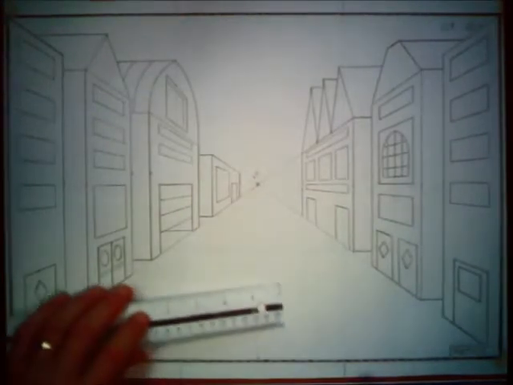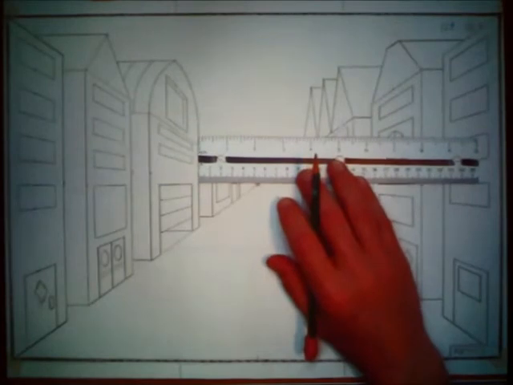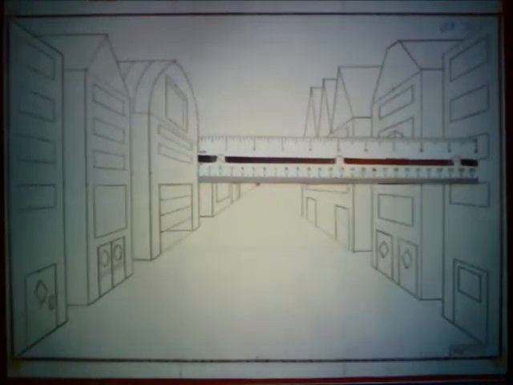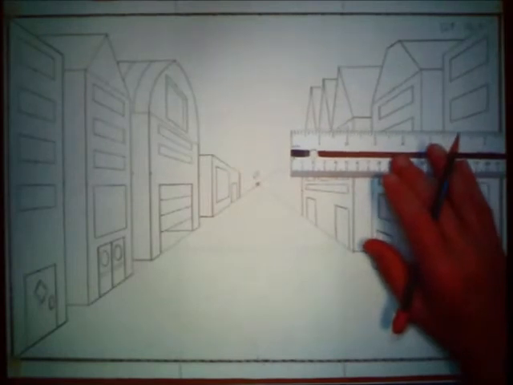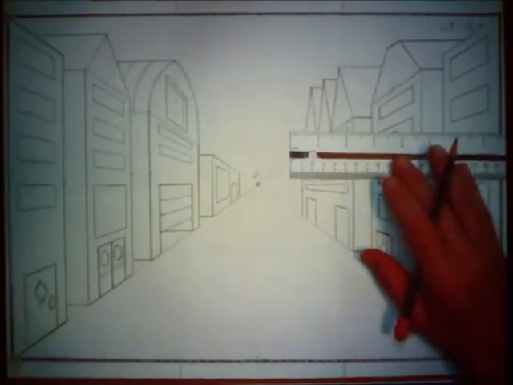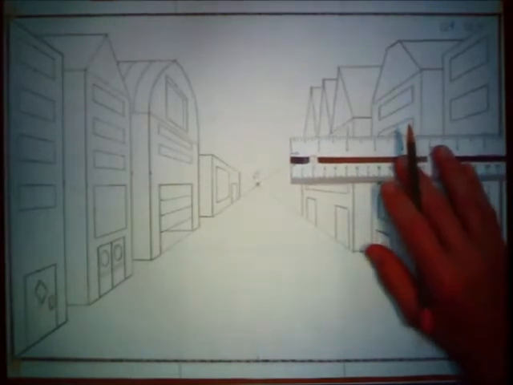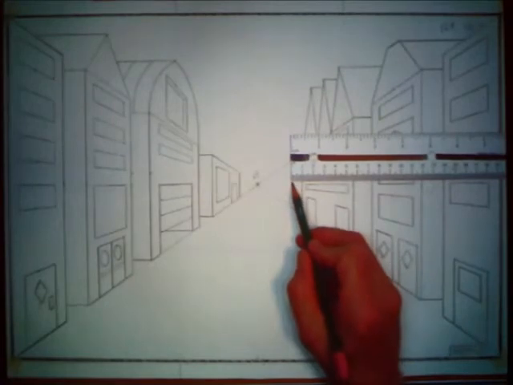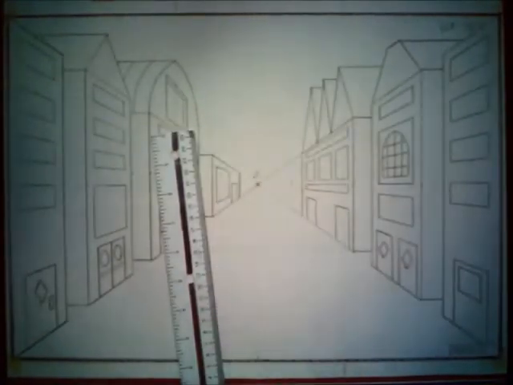And in this case, we're going to have to measure off, let's see, our alleyway across the street was 1 1/4 centimeters. In this case, I think we're going to have to go with just 1 centimeter. So let's find pretty much the middle of our building we just drew, and we're going to measure off 1 centimeter. Could even be a skinny centimeter.